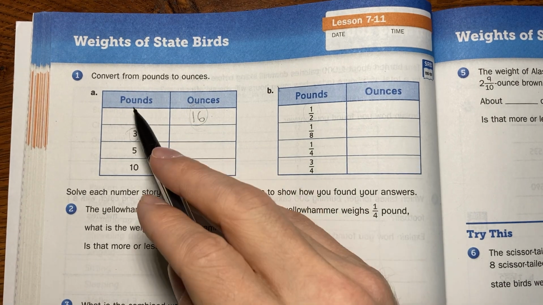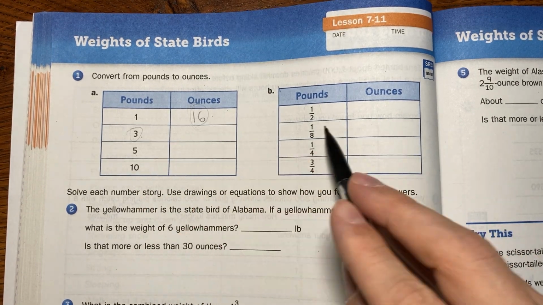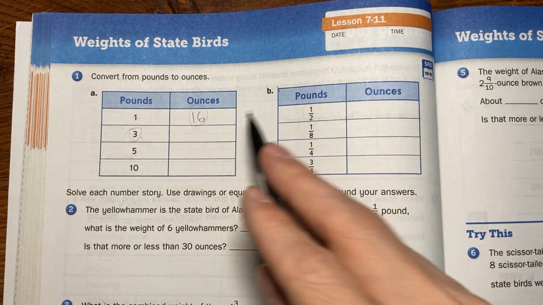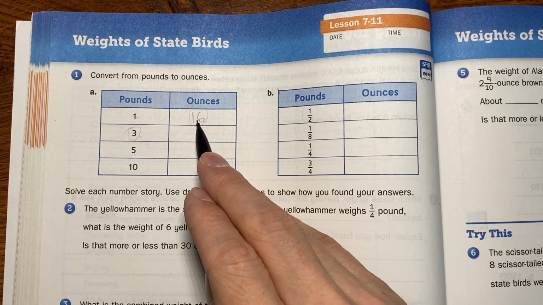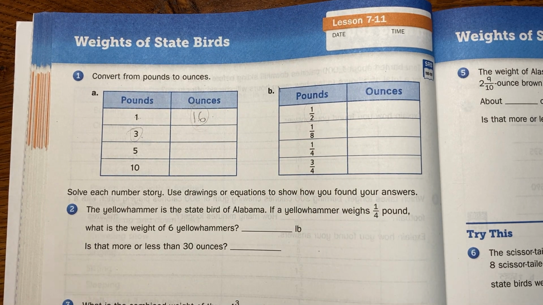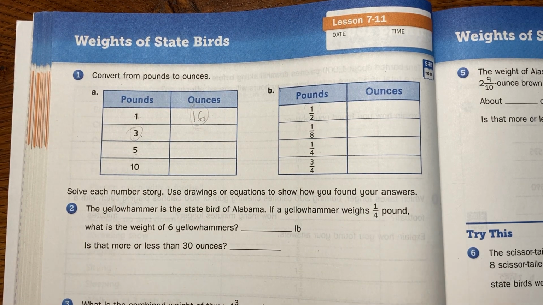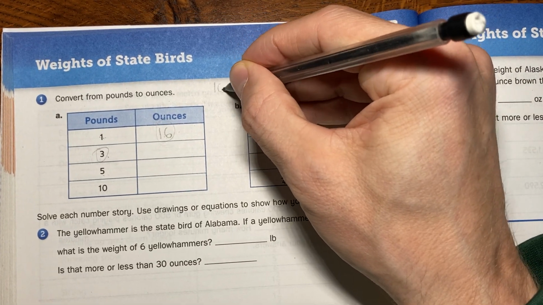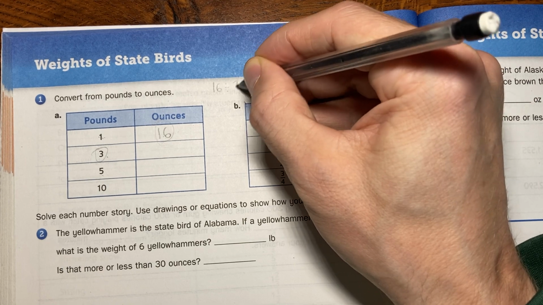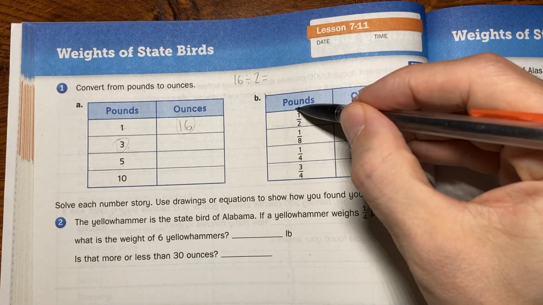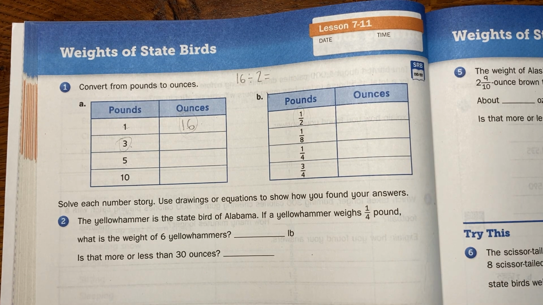So if we have to split the 1 in half, which they did, half of 1 is literally a half, that means we also have to do the same thing with the ounces. We need to take these 16 ounces and split it into 2 pieces. So basically what you're asking is going to be, what is 16 divided by 2? Okay, and that will give you what 1/2 of a pound is going to be.